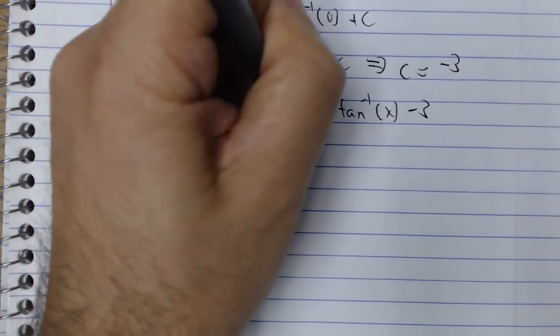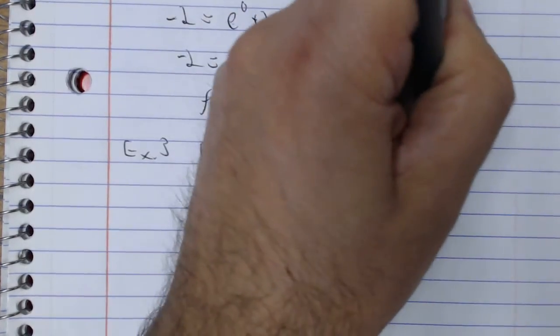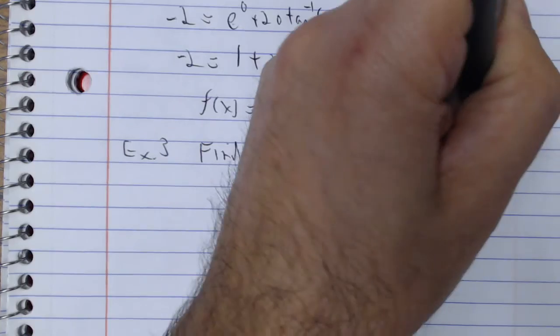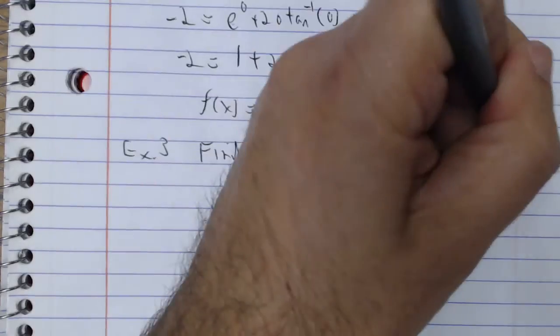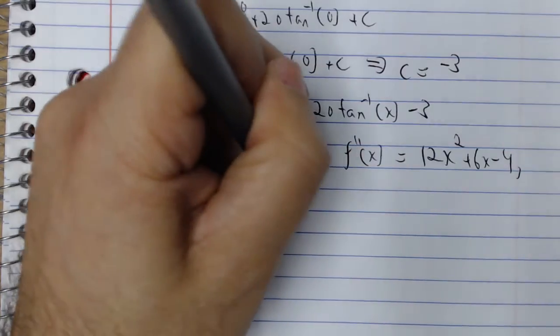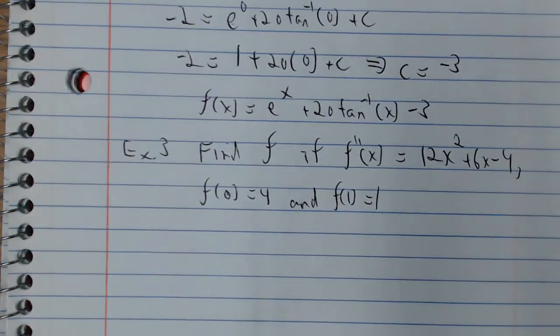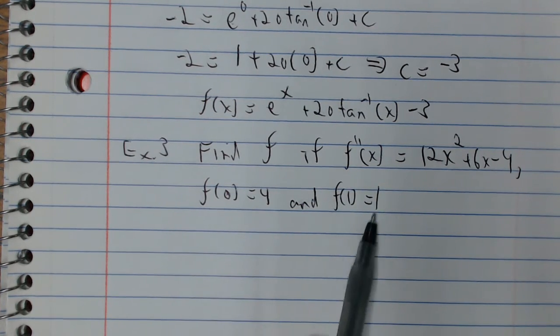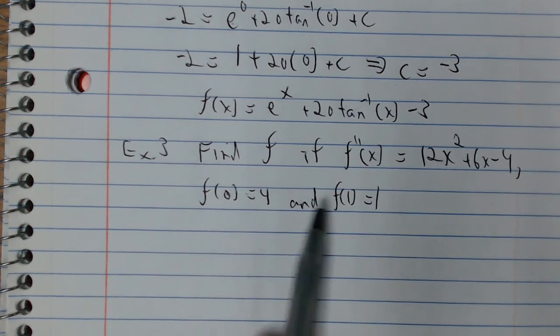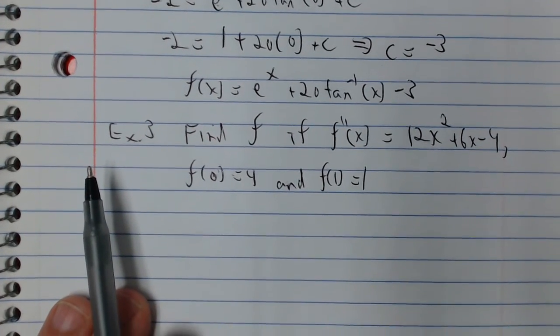So find f if f double prime of x equals 12x squared plus 6x minus 4, with f of 0 equals 4 and f of 1 equals 1. Once again, you can guess that this fact I don't care about until the end anyway, because these are going to help me find my constants. So look at what I've given now.